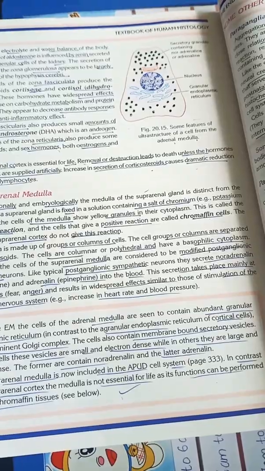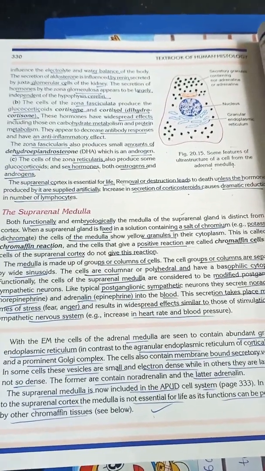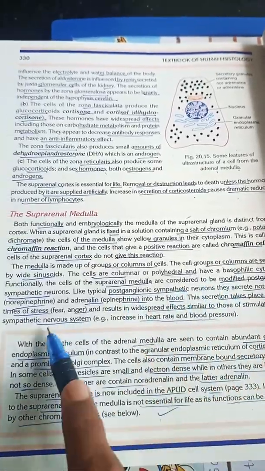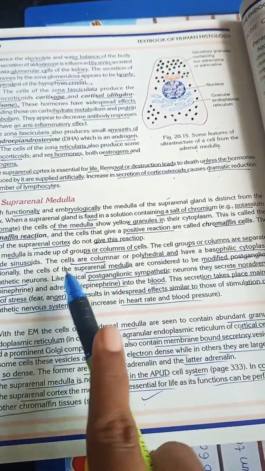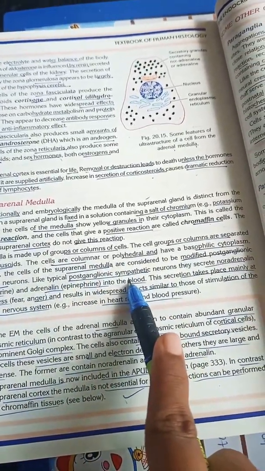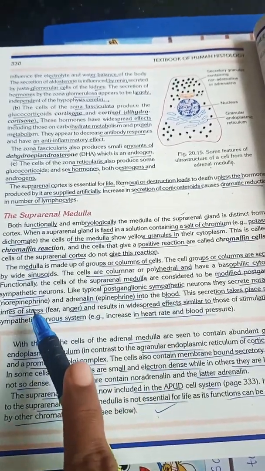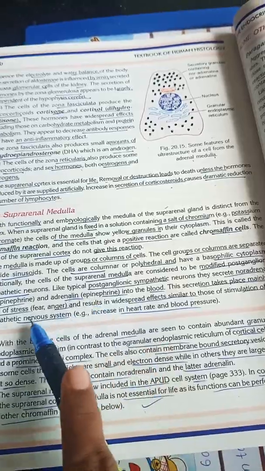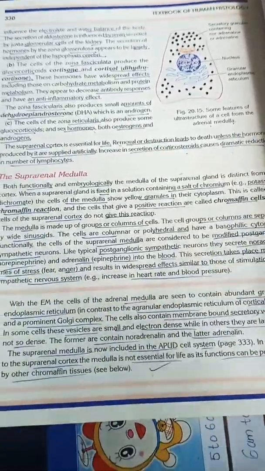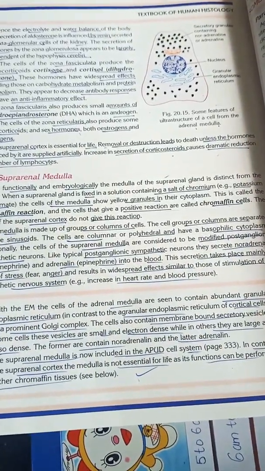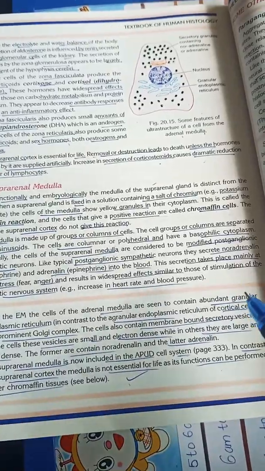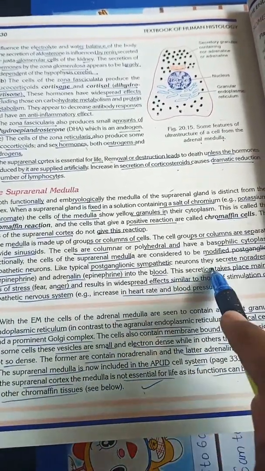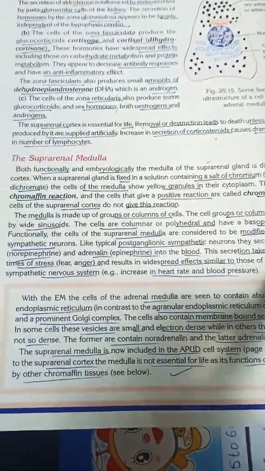And the cells are columnar, polyhedral and also basophilic. Functionally, the cells of the suprarenal medulla are considered to be modified post-ganglionic sympathetic neurons. Like typical post-ganglionic sympathetic neurons, they secrete noradrenaline (norepinephrine) and adrenaline (epinephrine) into the blood. The secretion takes place mainly in fear, stress, whenever we are in anxiety, etc. This leads to stimulation of the sympathetic nervous system. Sympathetic means it increases the heart rate and also blood pressure.